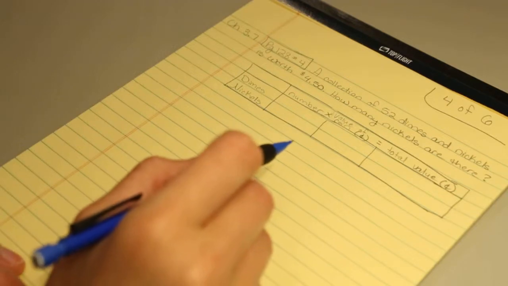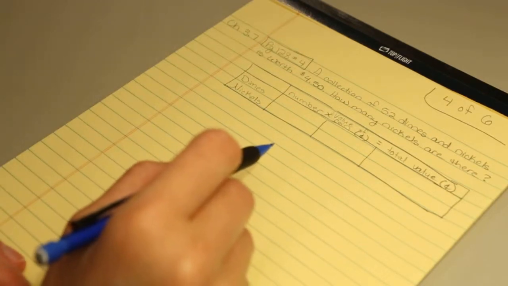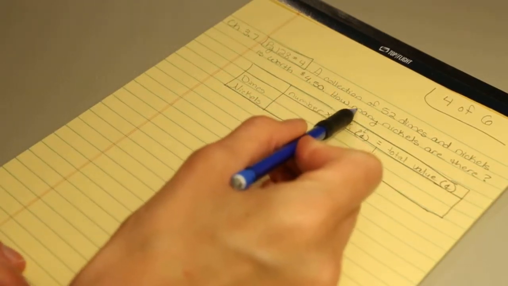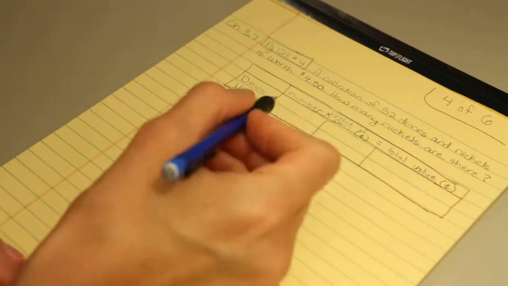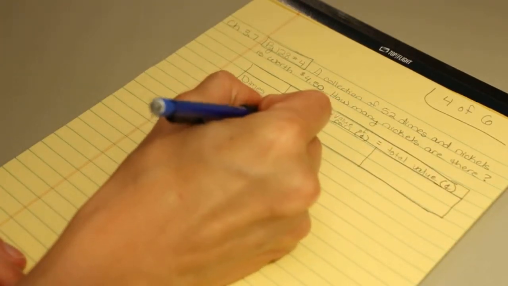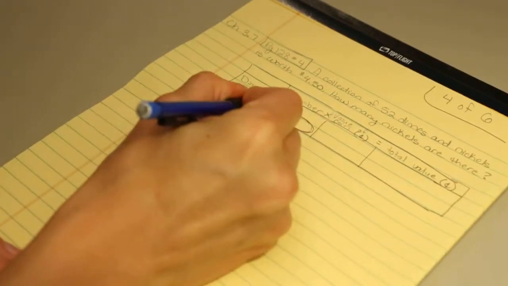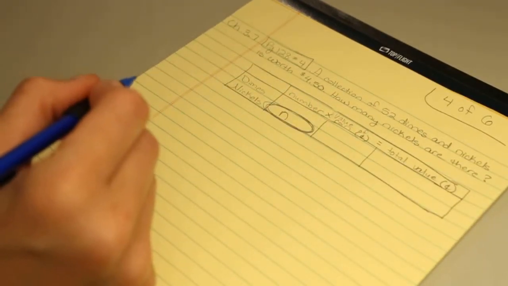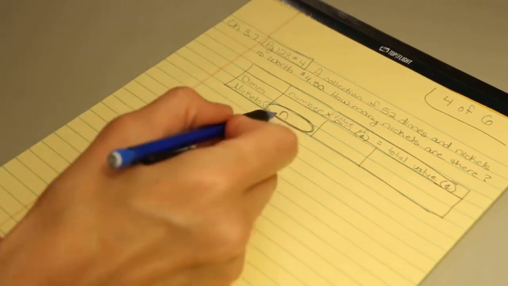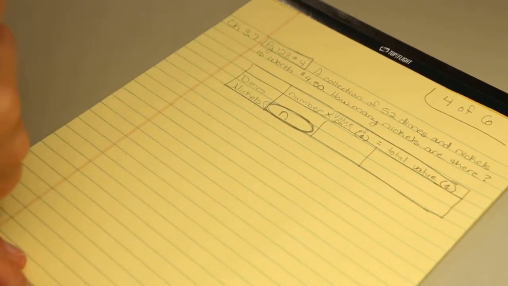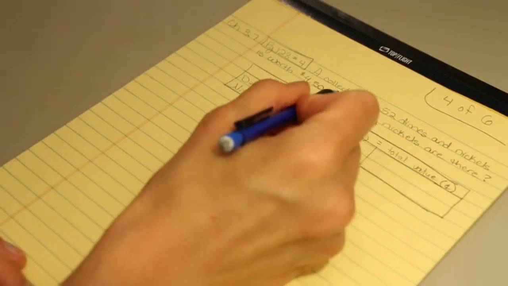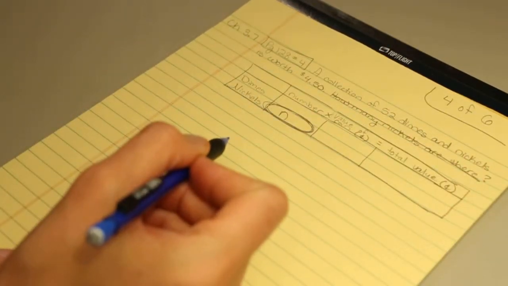Let's go ahead and put the variable in the box they're asking the question about. It says, how many nickels are there? So I want to put my variable in this box as n, because that box is where our answer will be. And if I make that box my variable, I won't have to do anything to the variable when I find it. So we've answered that part.